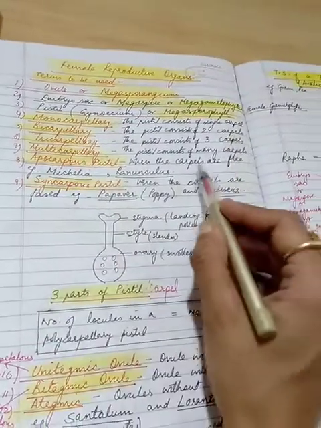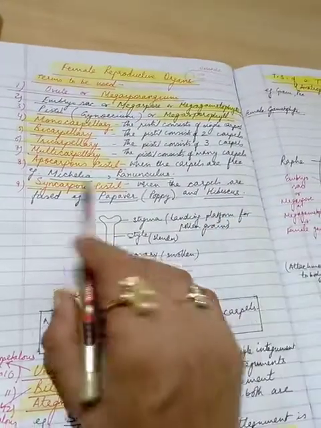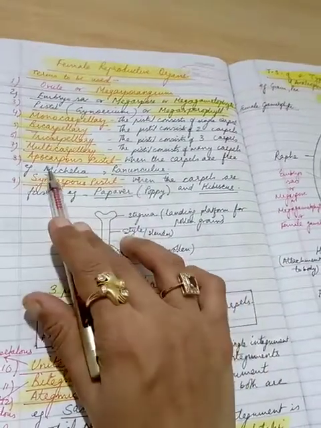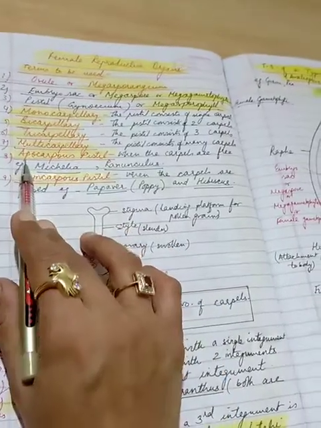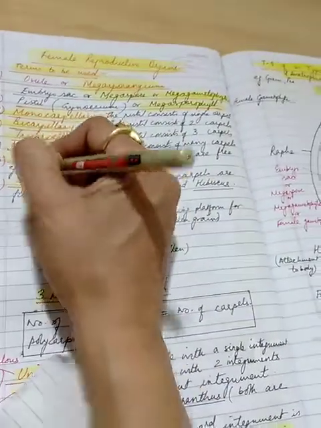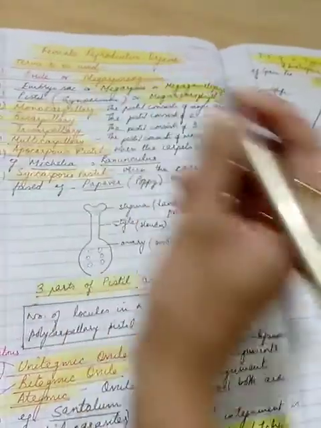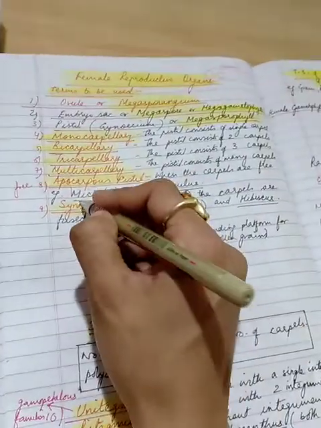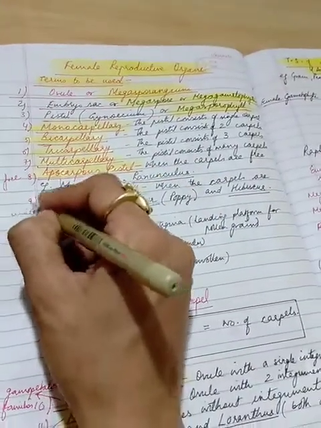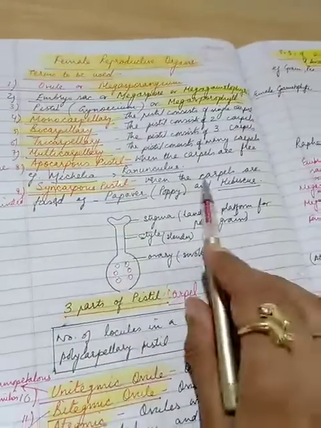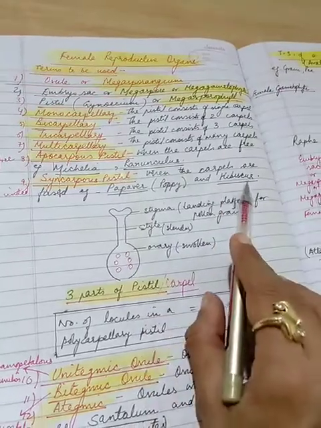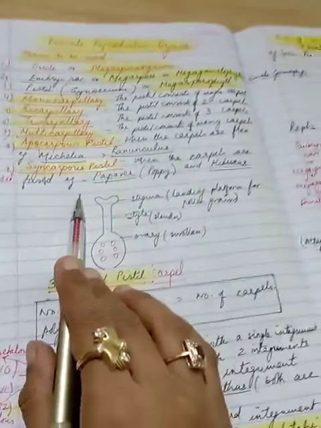Sometimes in the pistil the carpels are free, as seen in plants like Michelia and Ranunculus. Then we use the term apocarpous. Apo means free, and carpels. So apo means free, right? Similarly, just opposite, syncarpous: syn means fused or united, right? So syncarpous means when the carpels are fused. Examples are poppy, scientifically called Papaver, and hibiscus. So some 8 or 9 terms you must make a note of and revise again and again.